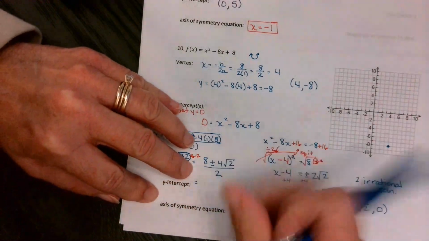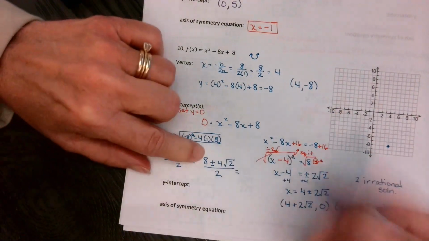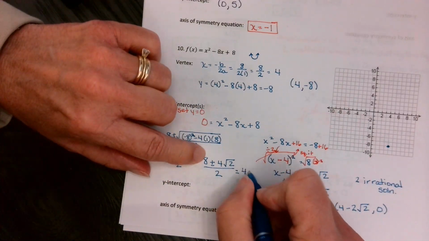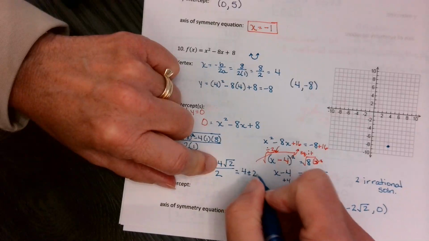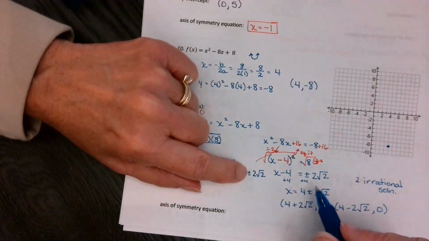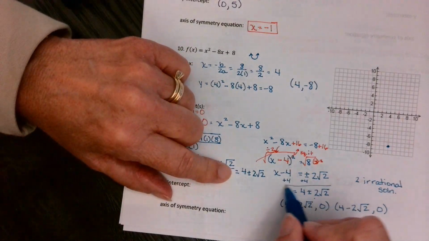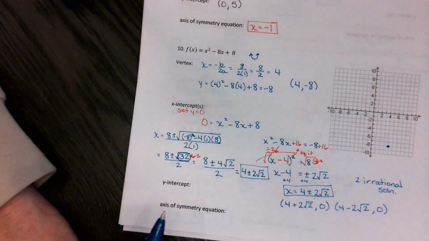Okay, I'm running out of room. Let me put it over here. 2 goes into 8 4 times. 2 goes into this 2 times. And 2 goes into that 1 time. So I ended up with the exact same thing that I ended up with here. It does not matter. Okay?